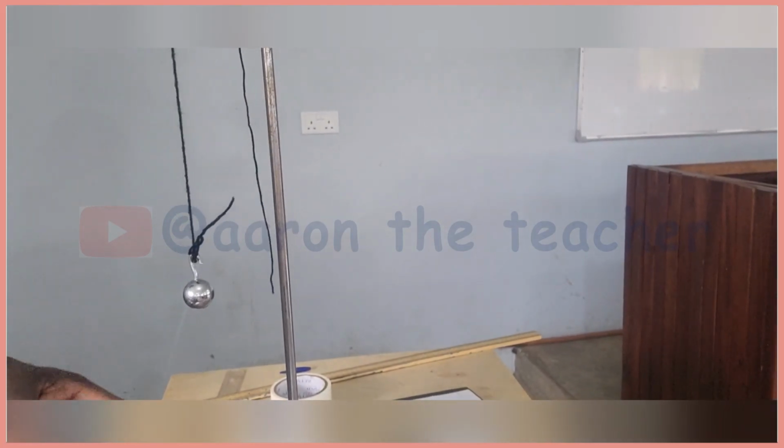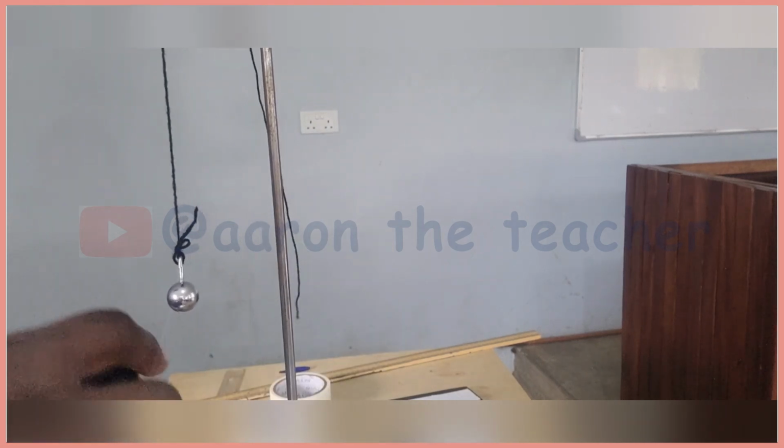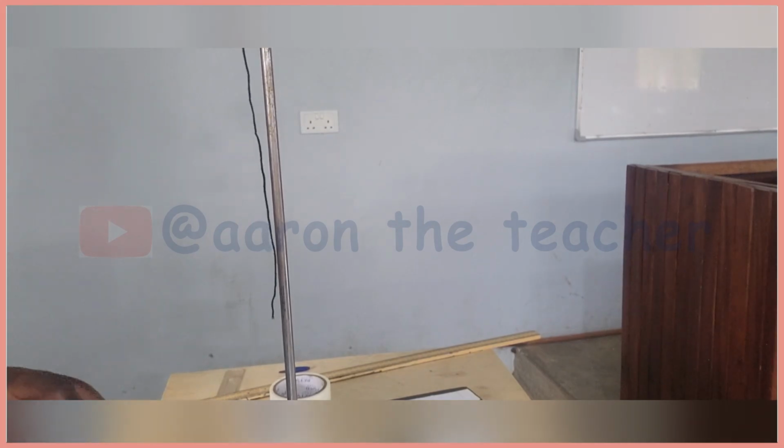I'm again going to restart my stopwatch, and then I count 20 oscillations again. I displace it and I leave it to oscillate.